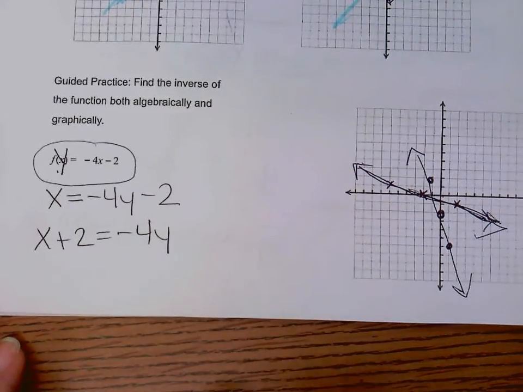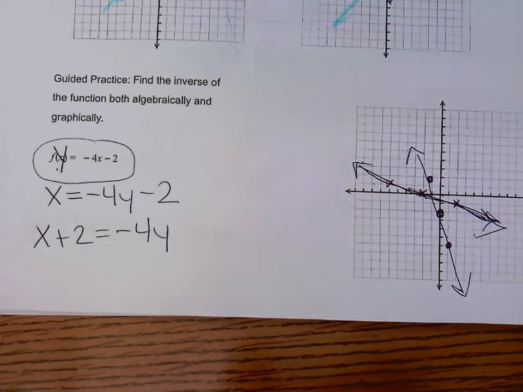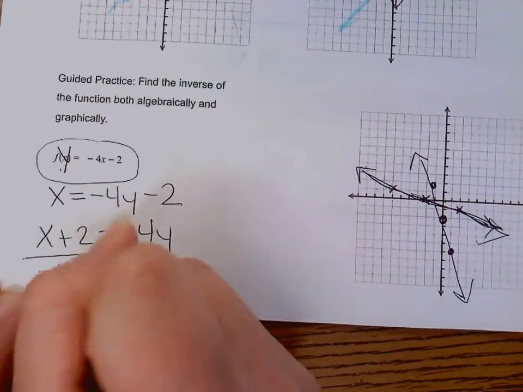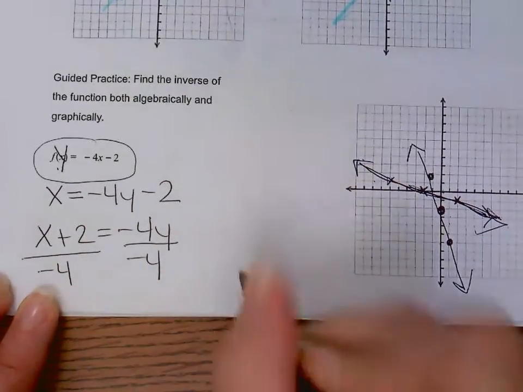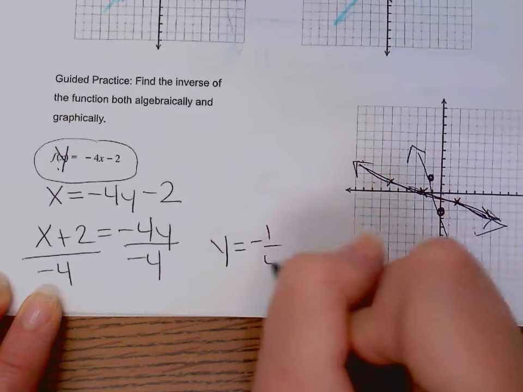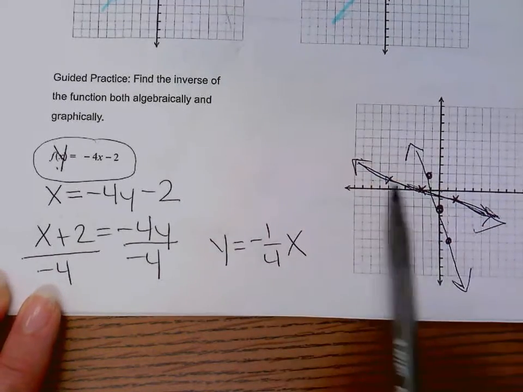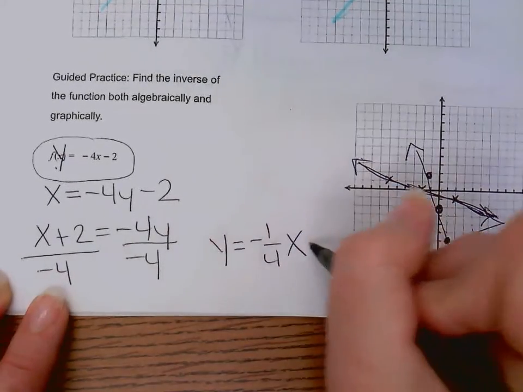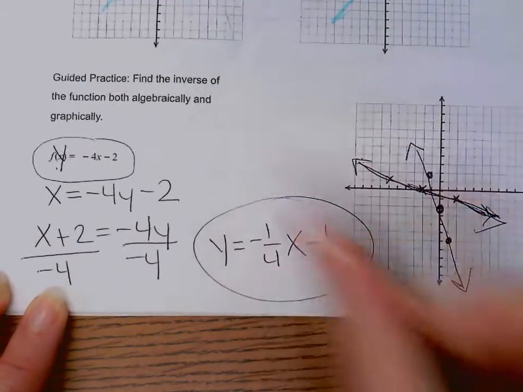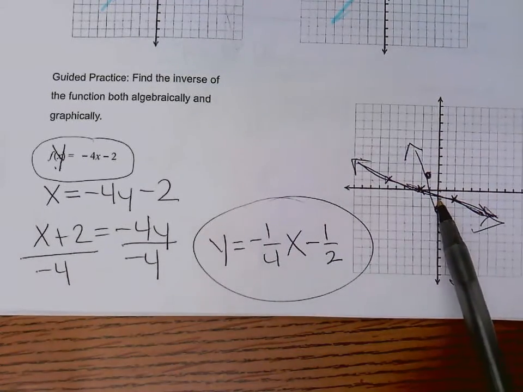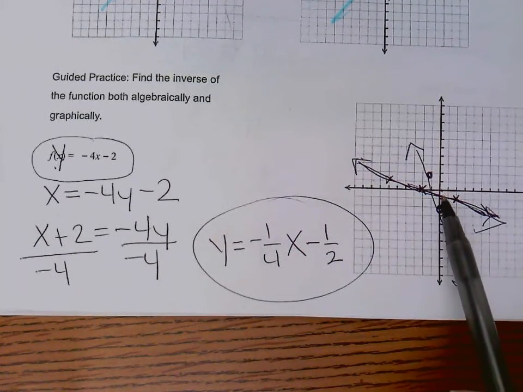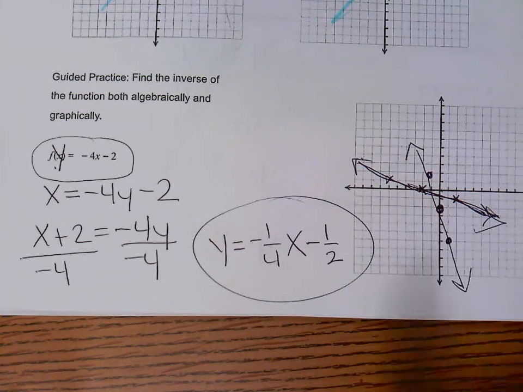And then I got -4y that I need to get rid of, so I've got to finish by dividing by -4. So y = -1/4 x, that looks right. That was the slope, and then the intercept must be at -1/2. So that must be -1/2 that I went through. It's kind of hard to see where you went through when it's not an integer.